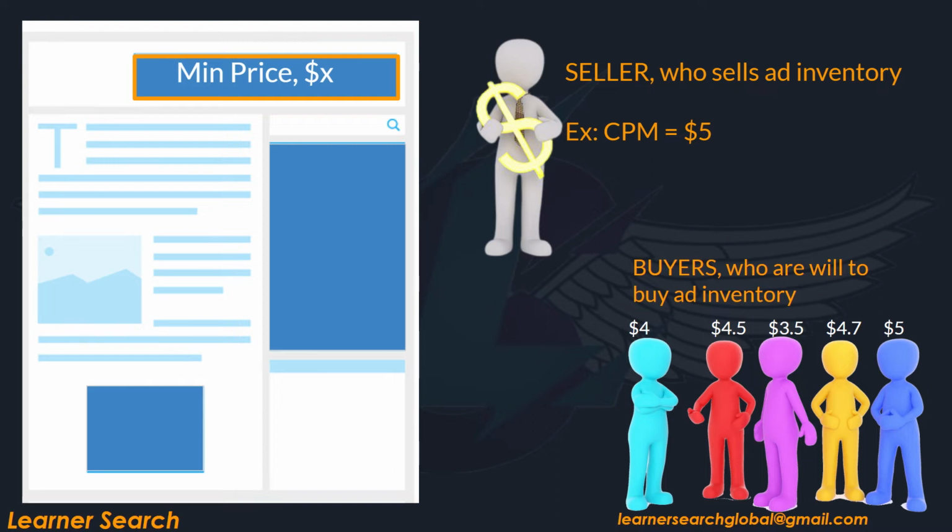You as a publisher can strike a deal with an advertiser who is willing to pay a higher price than others, and this allows you to earn more money. From these advertisers, it's clear that the advertiser with a $5 CPM is the highest paying one, and you can choose him.